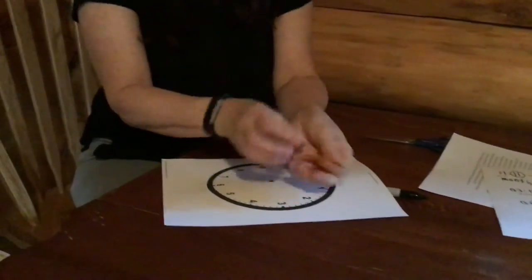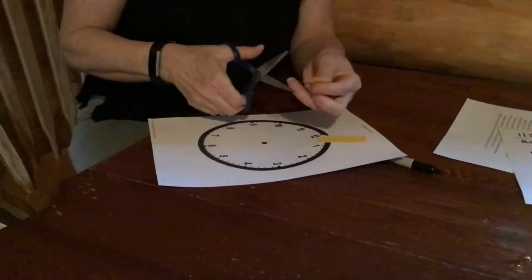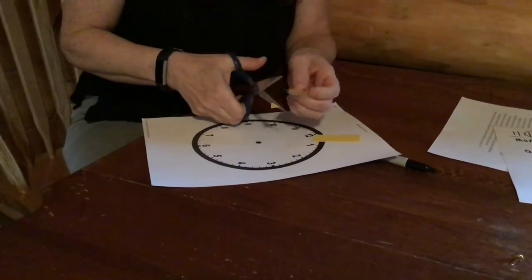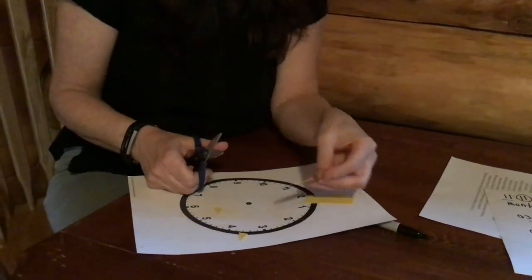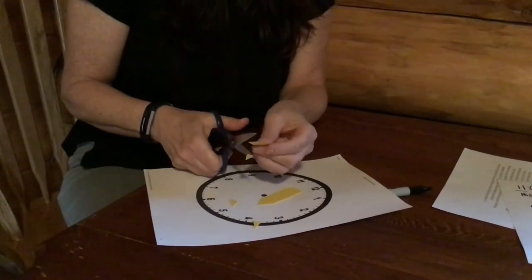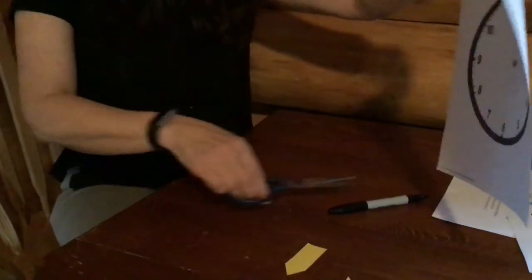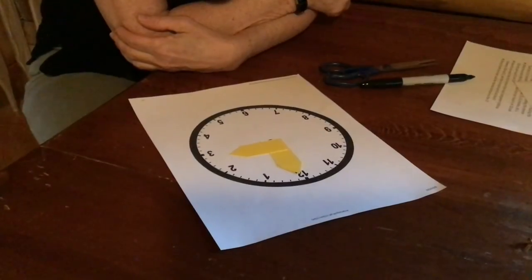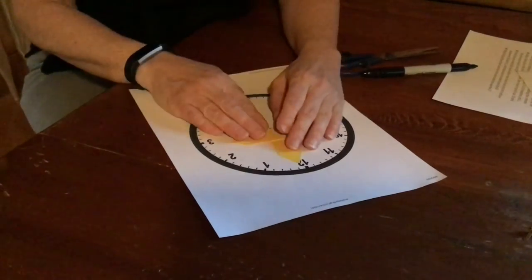All right, so the first thing we're going to do with these two strips of paper, we're going to take our scissors and cut the corners off so it's like a point. Okay? I'm going to do that on the small one also. Cut the corners off to make a point. All right, so these are the hands of my clock. The shorter hand is the hour hand, and the longer hand is the minute hand.